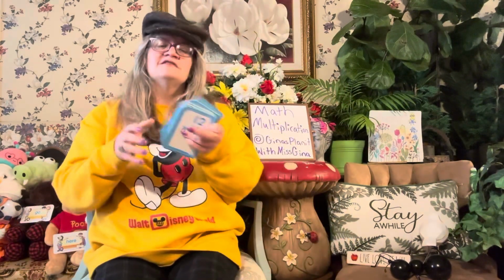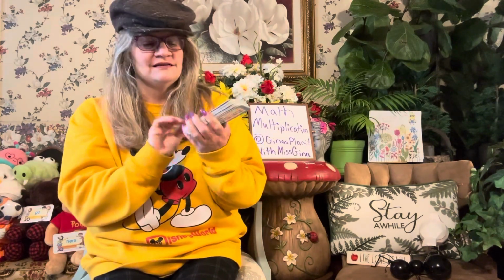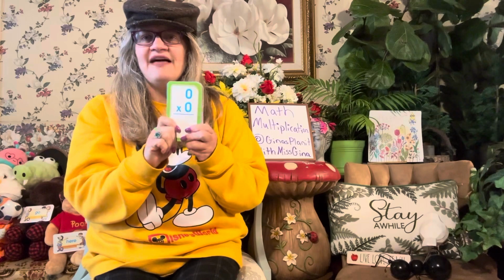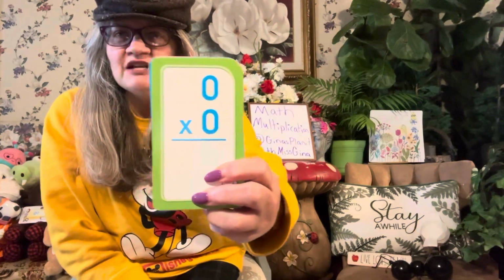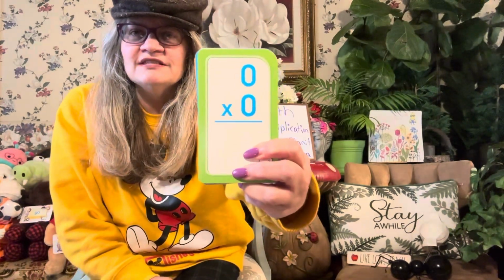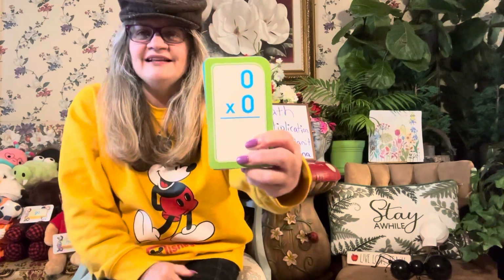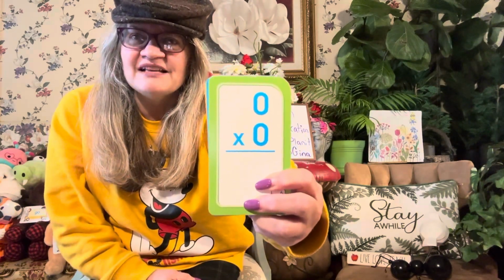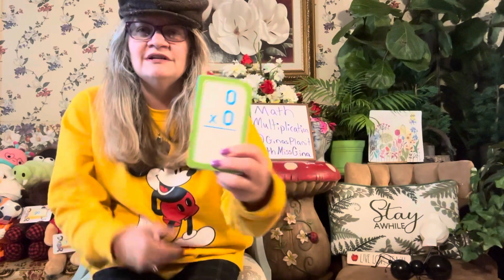It's a cool pillow. So I thought we could do some math facts. So 0 times 0 is, yell out your answers. 0, that's right. Anytime you multiply anything by 0, it's always 0. Remember that.